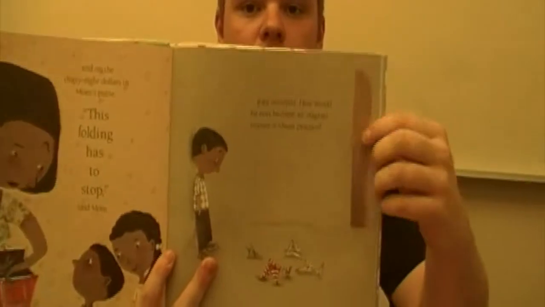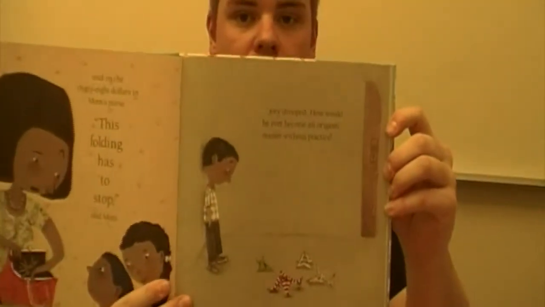And then if we notice here through the illustrations, we can see Joey looking sad because his mother's making him stop folding paper.